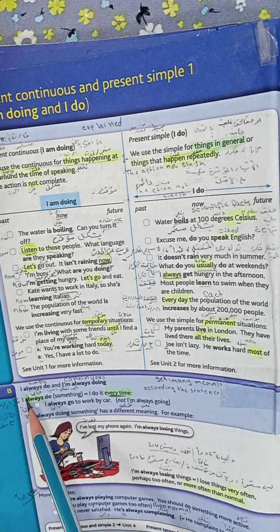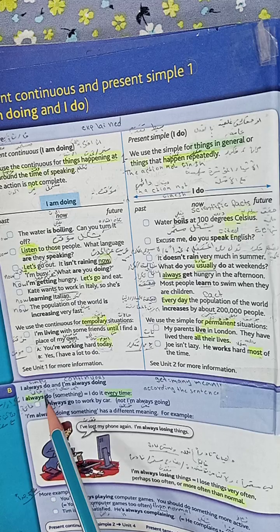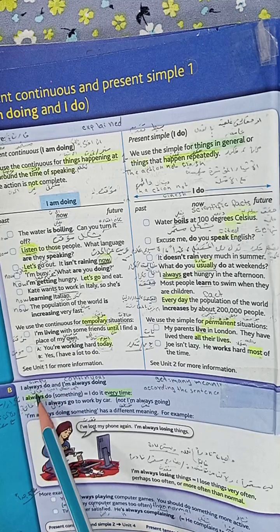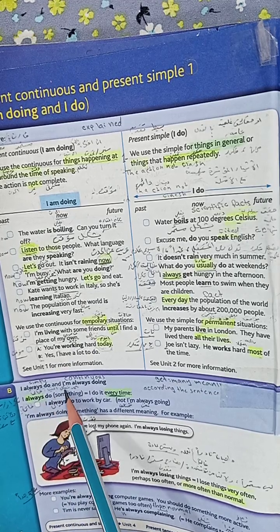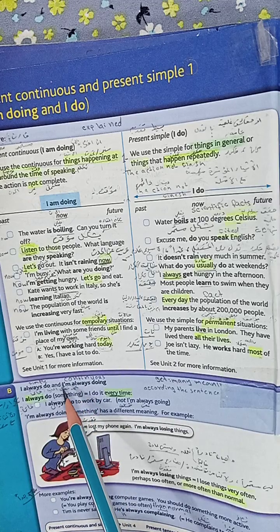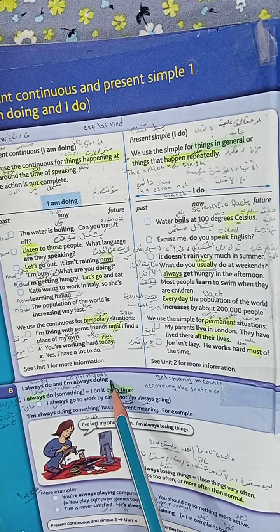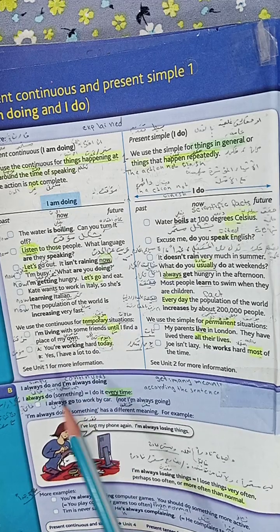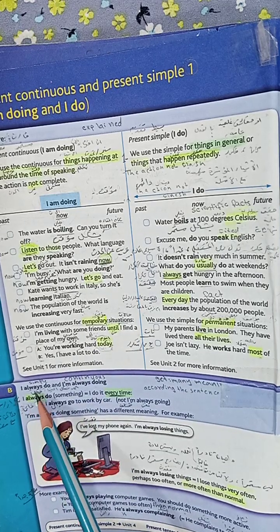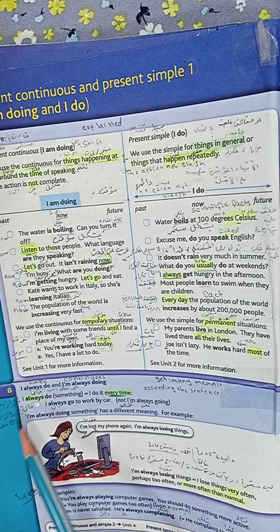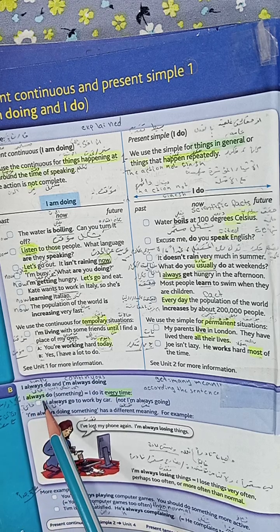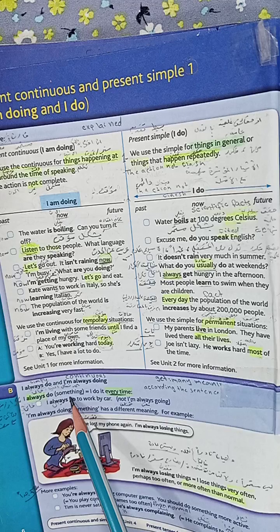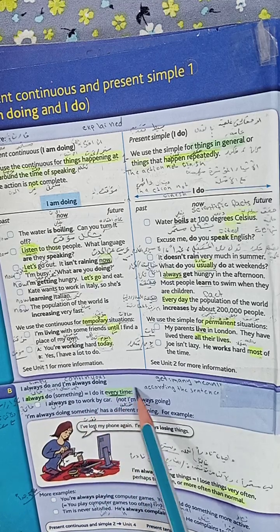Other point: I always do. What's the difference between I always do and I am always doing? Present simple, present continuous. In the present simple, it's repeated. I always do something means I do it every time.